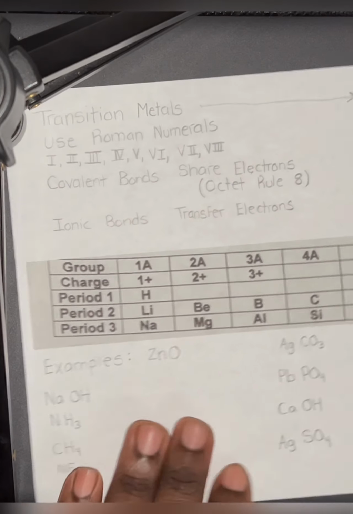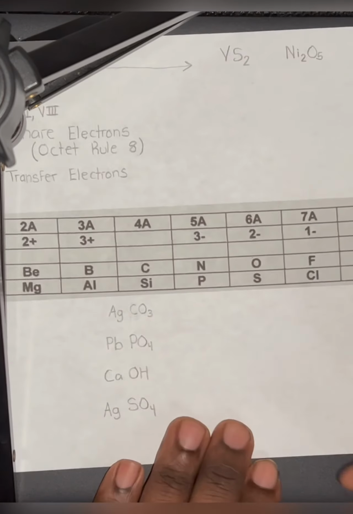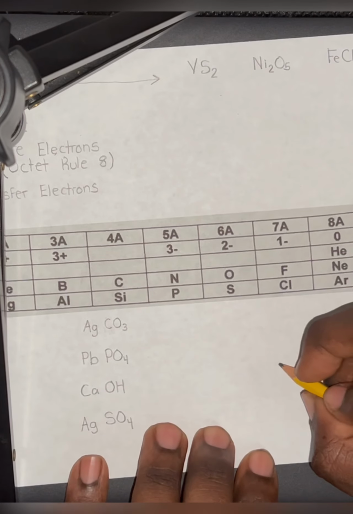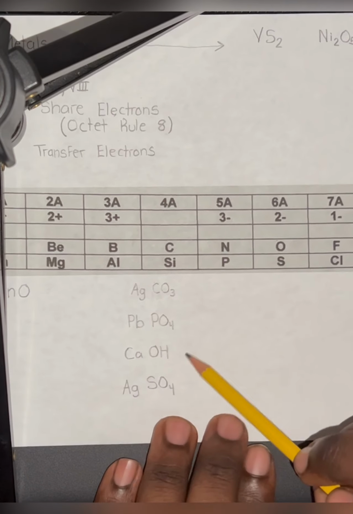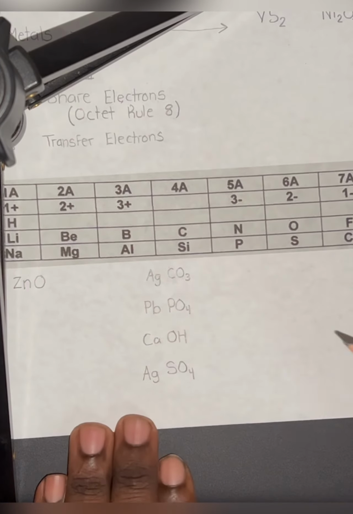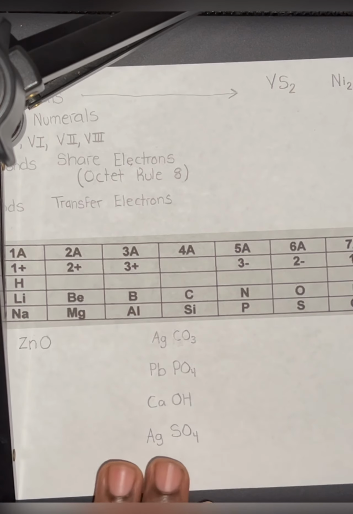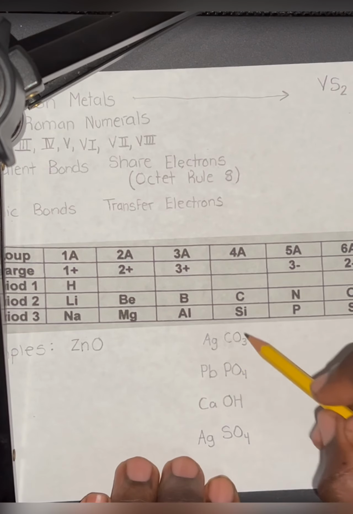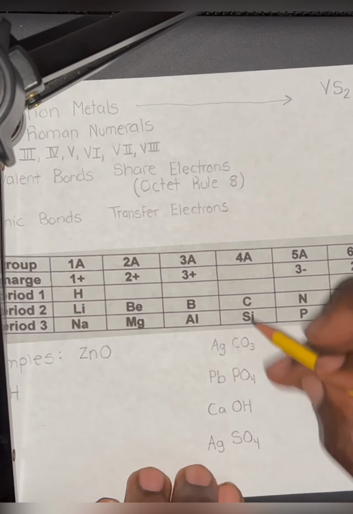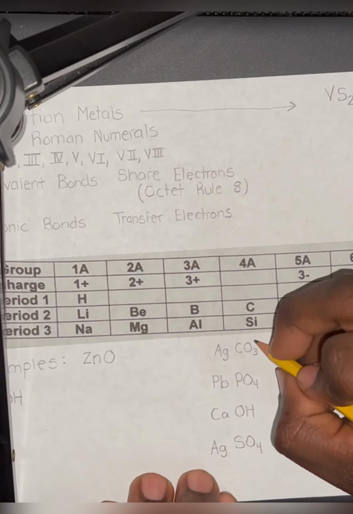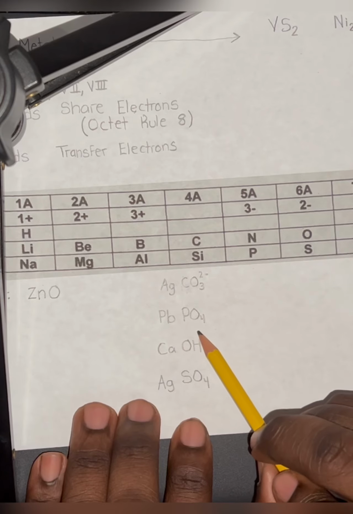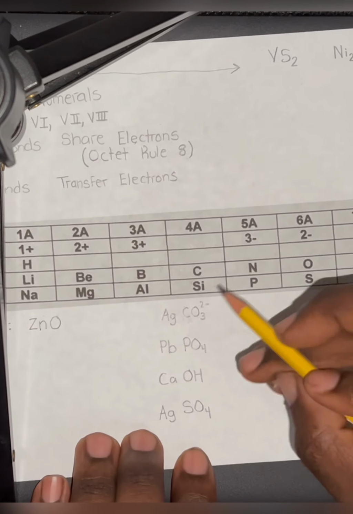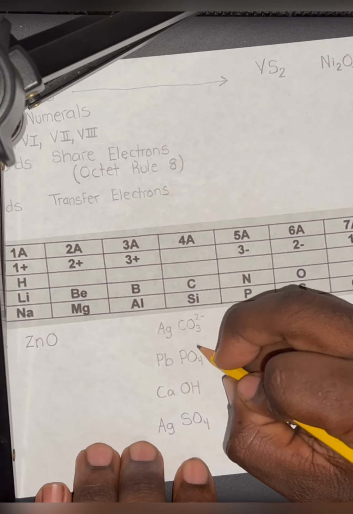You have polyatomic compounds. Right here, you see CO3, PO4, OH, SO4. These have charges on them because they're combined. The C and the O are combined, so this would be carbonate. Carbonate has a 2- charge. PO4 is phosphate. Phosphate has a 3- charge.